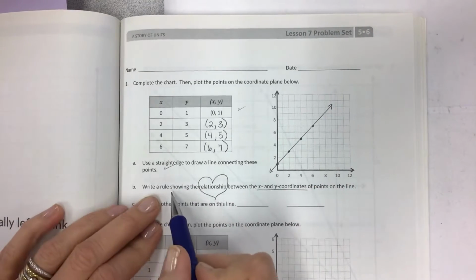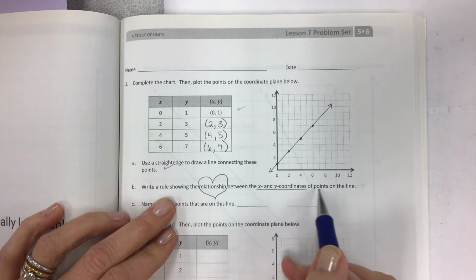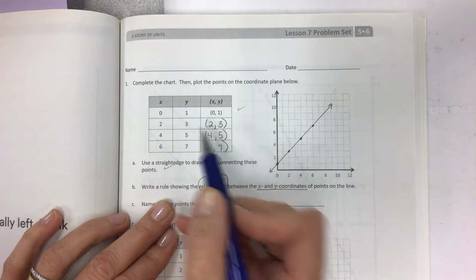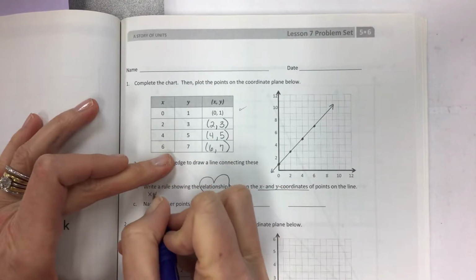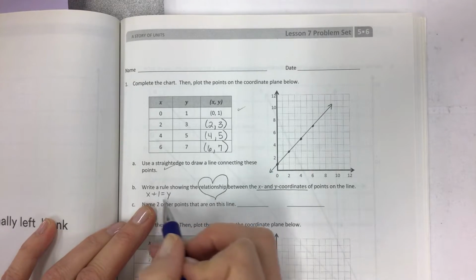Now, we're going to write a rule showing the relationship between the X and Y coordinates of the points on the line. So the relationship between these, you can say X plus 1 equals Y. I always am thinking in terms of this.